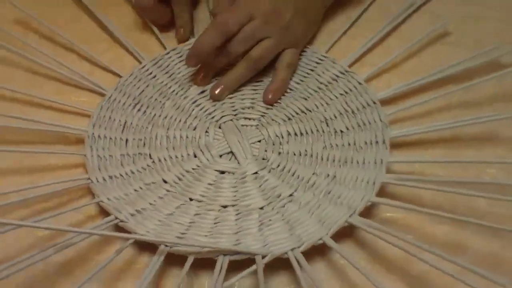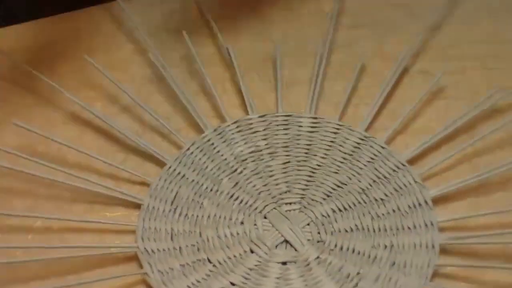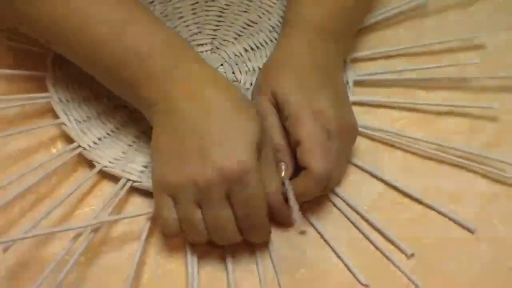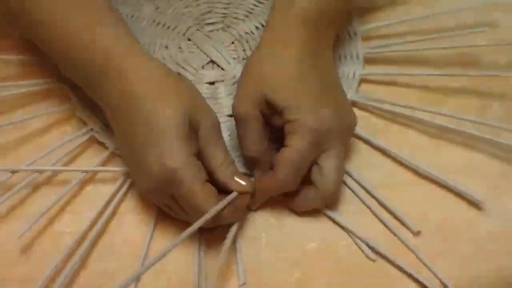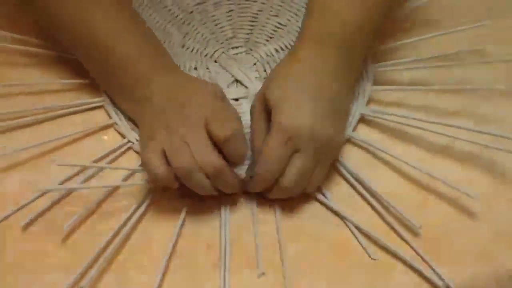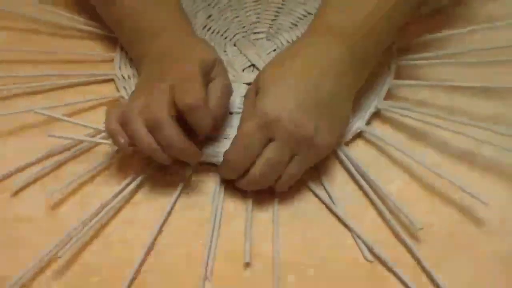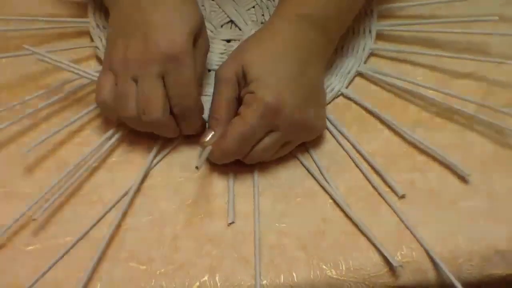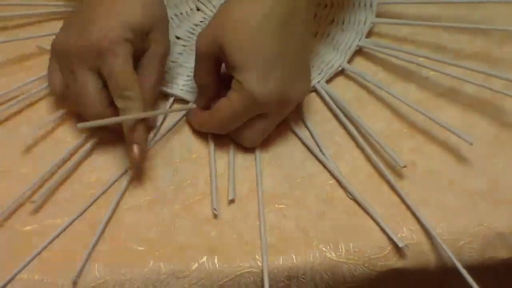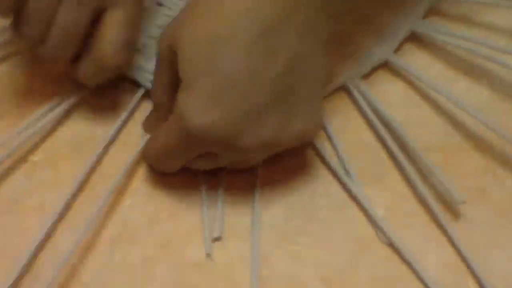So, we add the tubes to every other one, bisect them, and continue weaving up to the required diameter. I've chosen the diameter of the bottom 35 centimeters. So we face the very points I have mentioned. To make the places of transition unnoticeable, we try to press tightly while weaving.